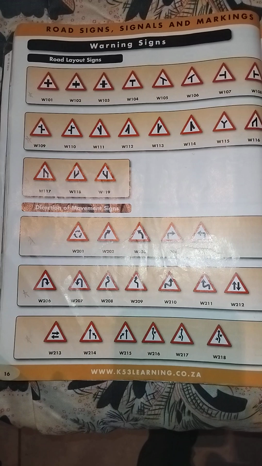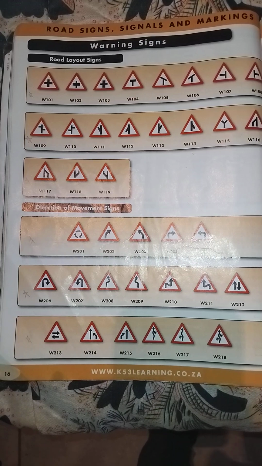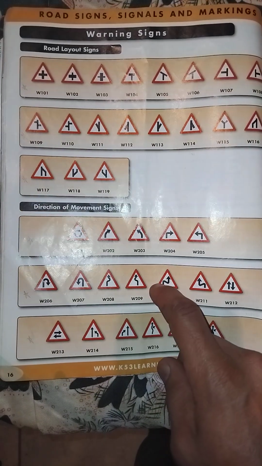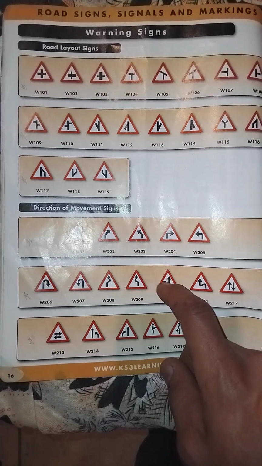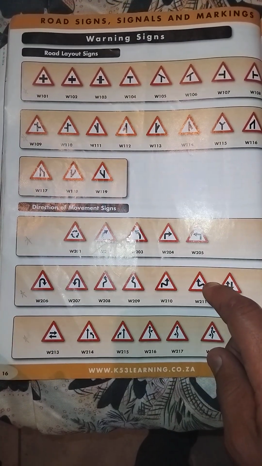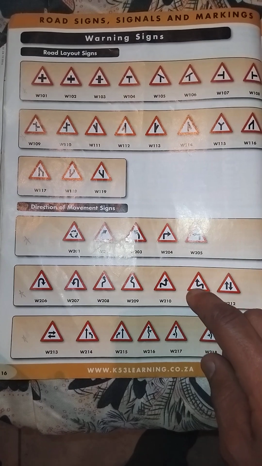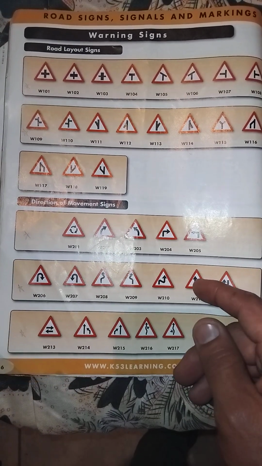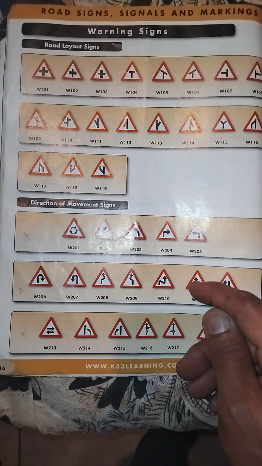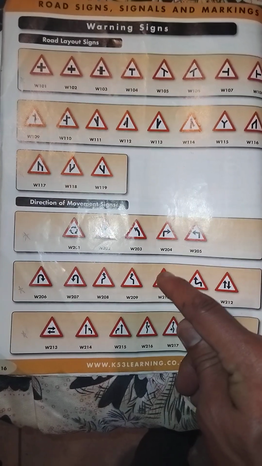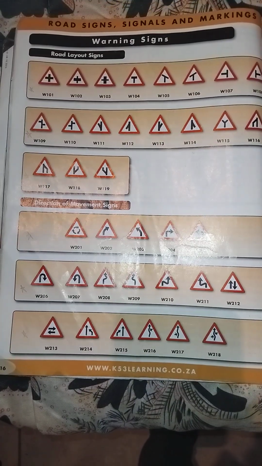Then you have combined curves, first right, and then you have combined curves, first left. So it's combined curves, so it's like two curves. There's the first curve, there's the second one, the first curve, second one. So that's why they call it combined curves.